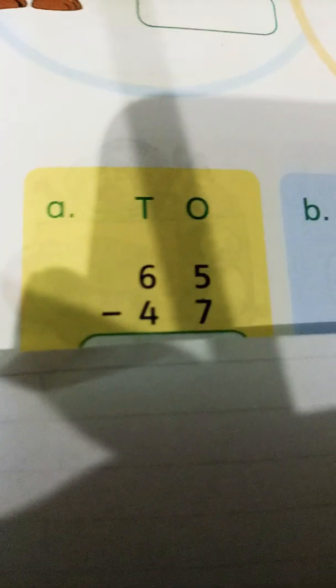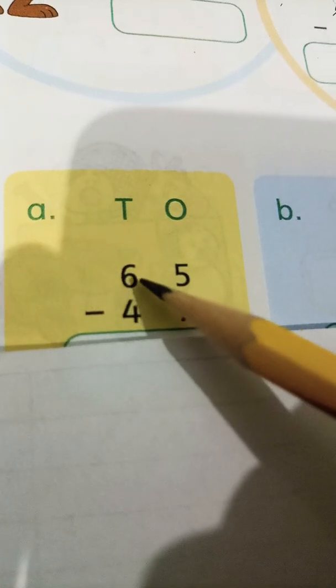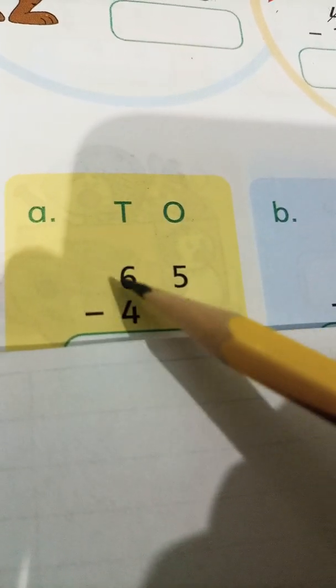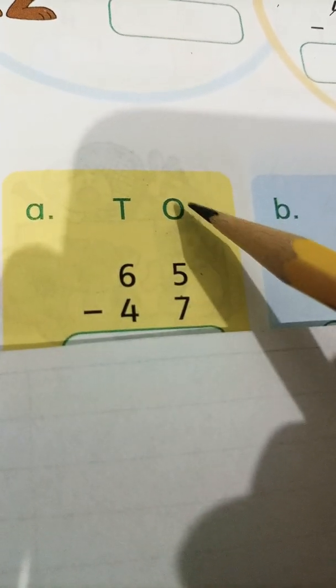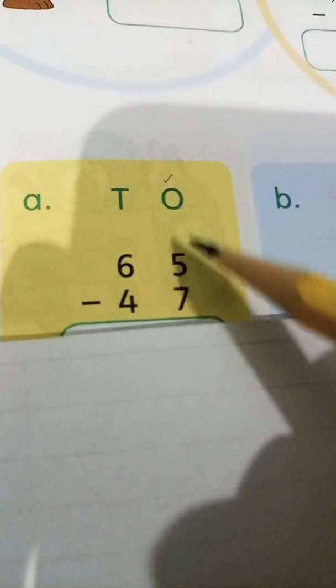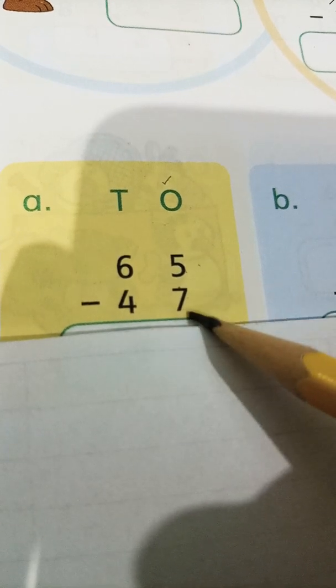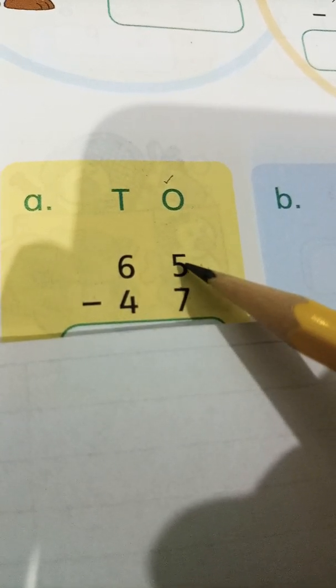Now students, let's try to solve our own sums with the same process. Look, in this we have to subtract the number 47 from the number 65. We will start subtraction from the ones column. Look, in the ones column we have the number 5, and we can't subtract the number 7 from the 5 because 5 is a smaller number.